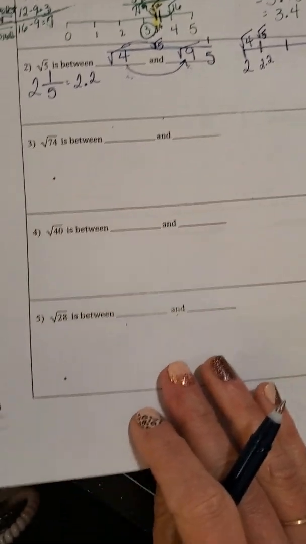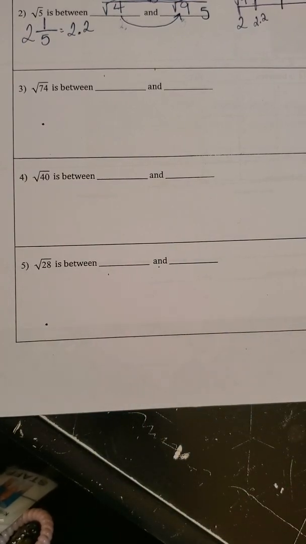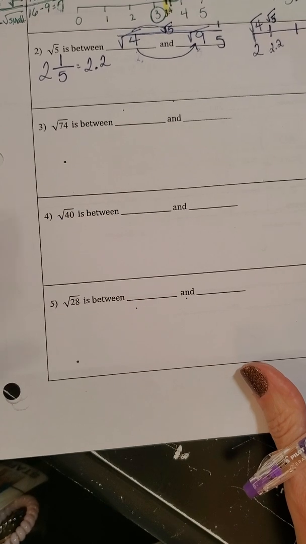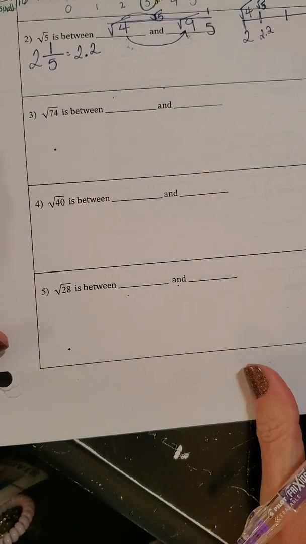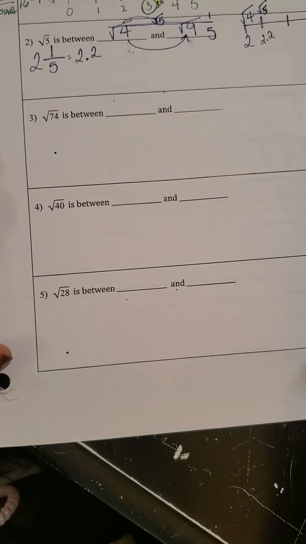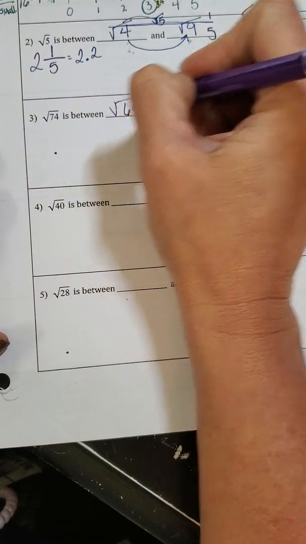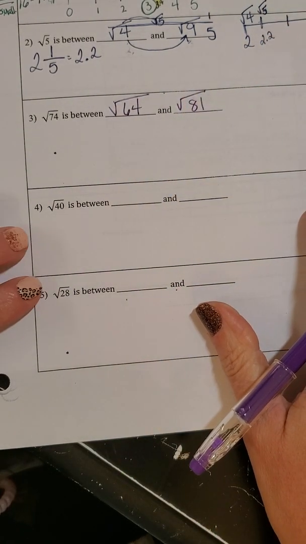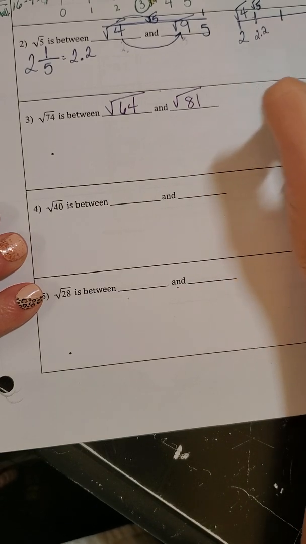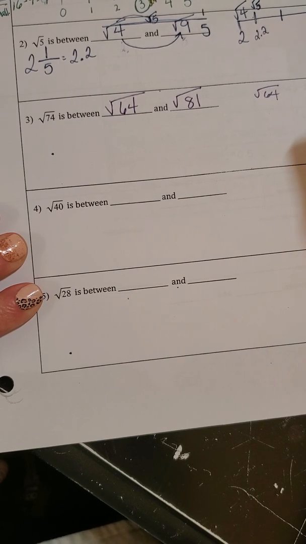Okay, pause the video and try number 3. And when you're ready, come back and I will be ready to work number 3 with you. Square root of 74. So you've tried it and now you're back and you want to see how you did. The square root of 74 is going to fall between the square root of 64 and the square root of 81. So I have the square root of 64 and the square root of 81, and somewhere in between here is the square root of 74.